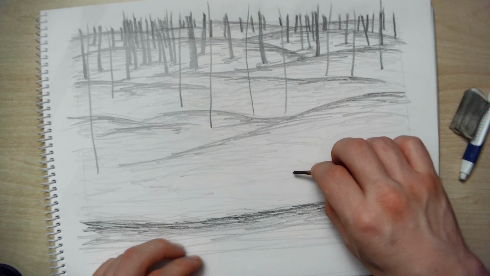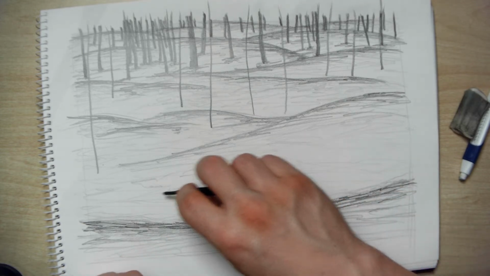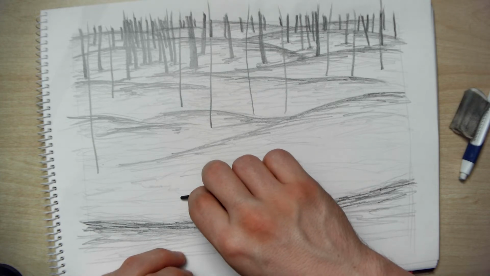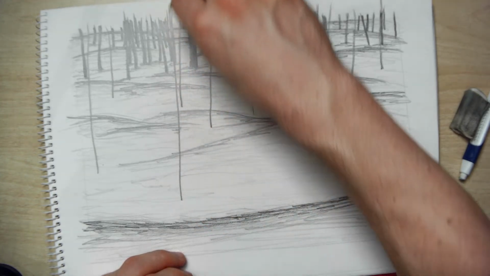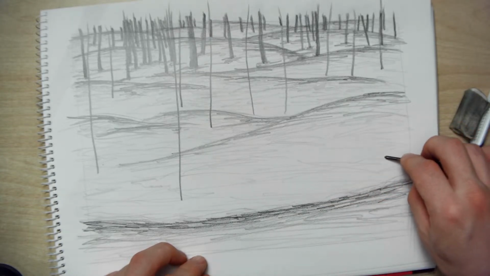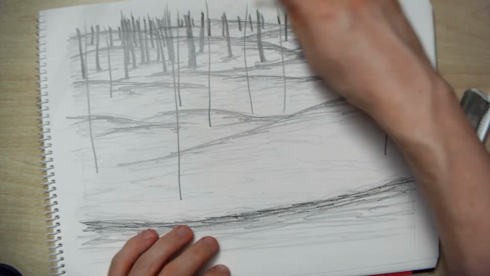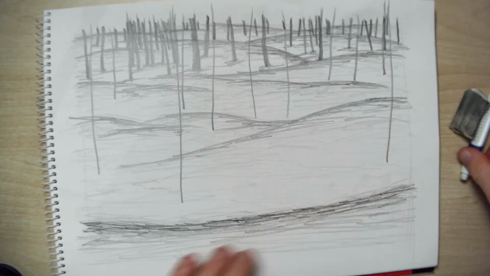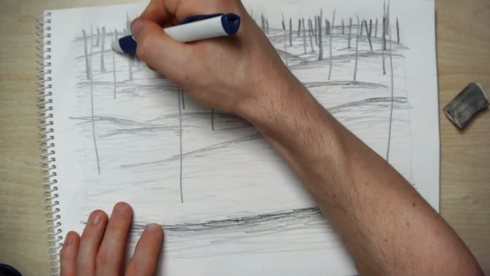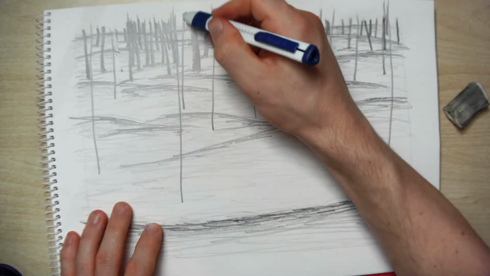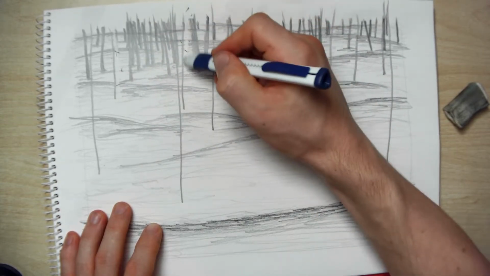Let me just put in maybe one. Yeah, let's just have one tree right here and another one over here. Let's have those three in the close foreground and then a couple of those in the midground right here.